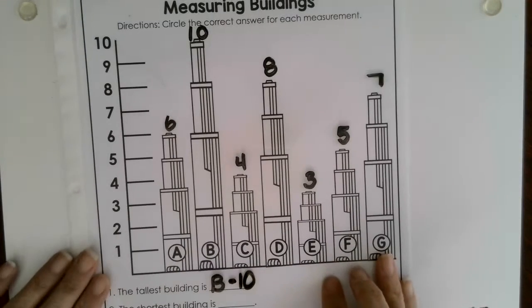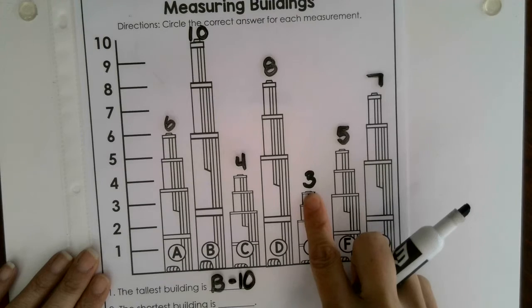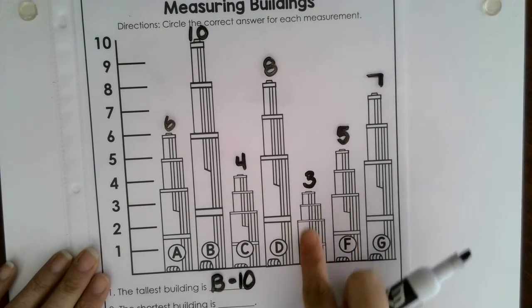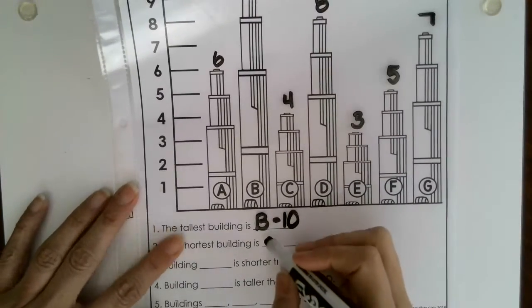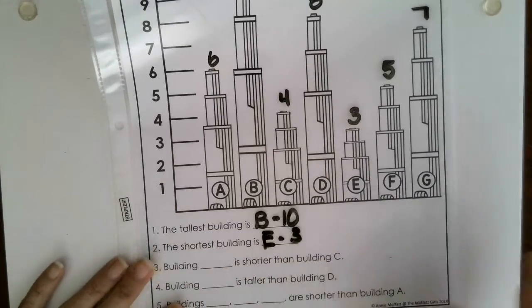The shortest building, we can see it's this one right here because this has the smallest number at 3, so it's the shortest, and that is building E. So I could put E, and you could put your little dash for 3.